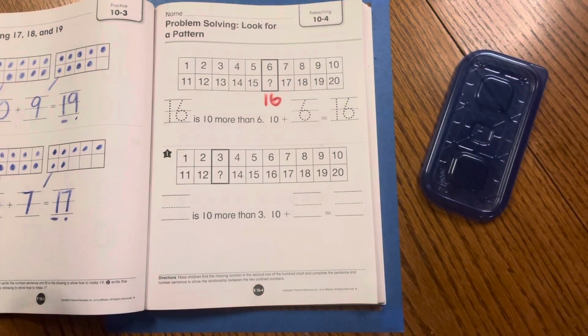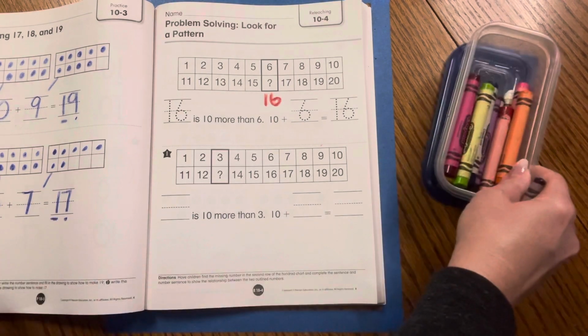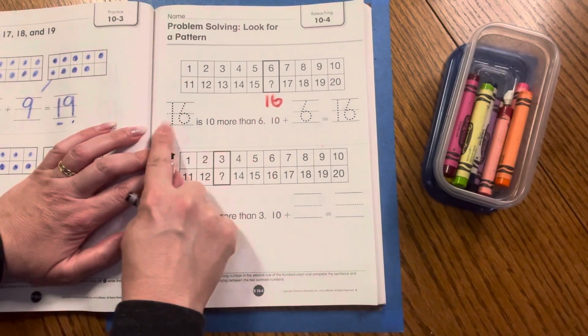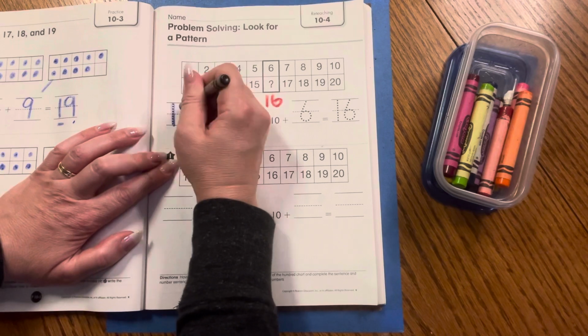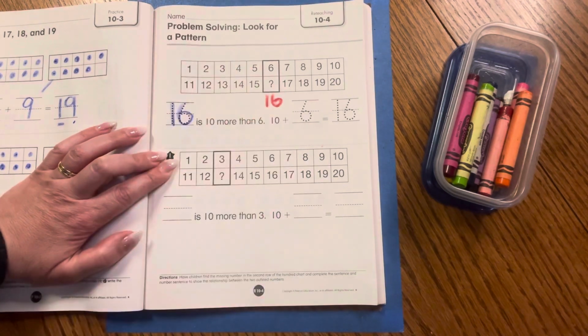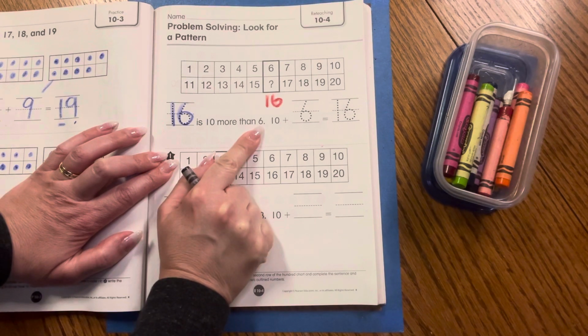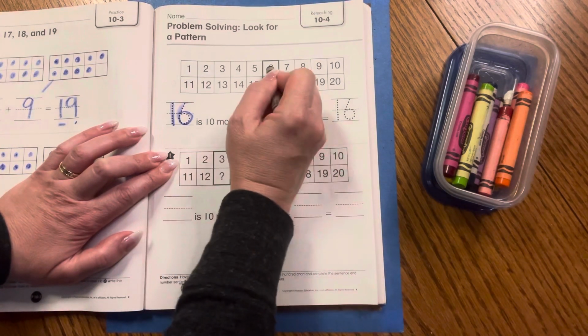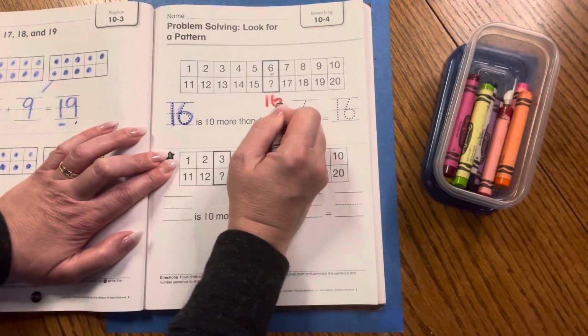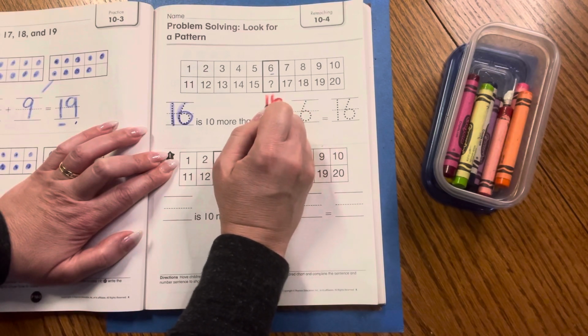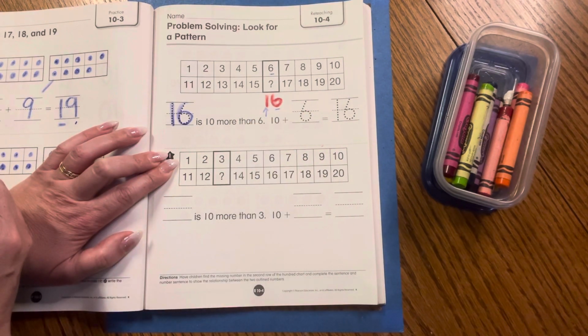So let's go ahead and talk about how 16, which was our missing number, go ahead and trace it, is 10 more than 6. Well, that's true because 6 is in the ones place, but then we have a 10 and 6 ones.